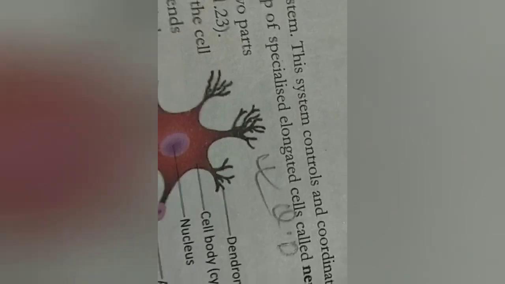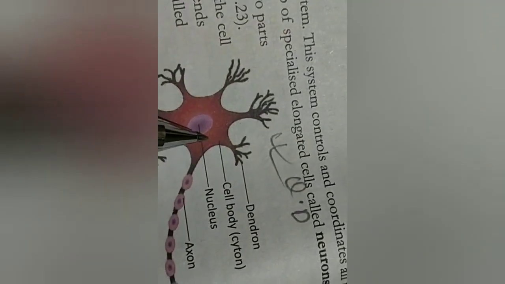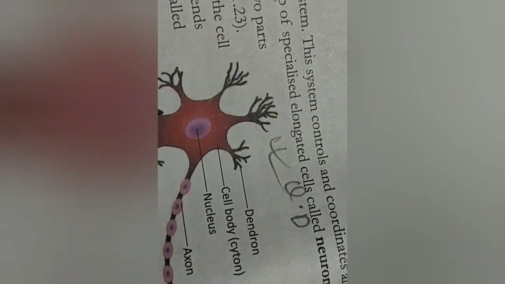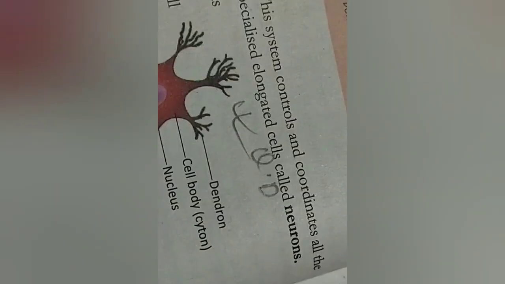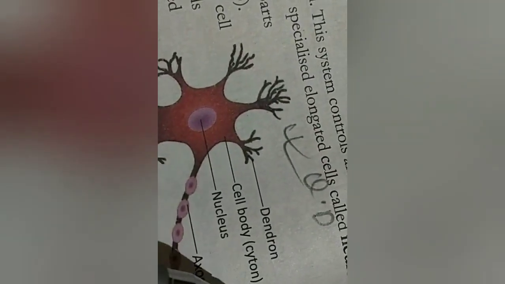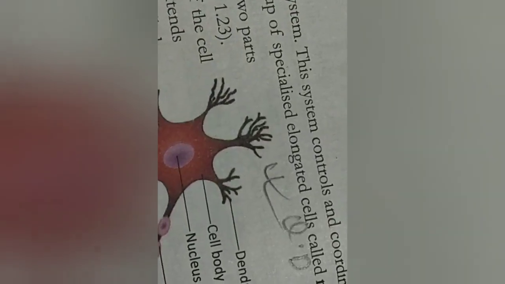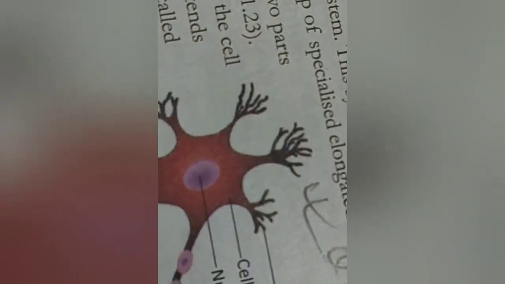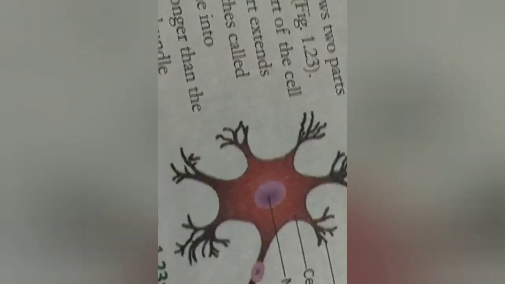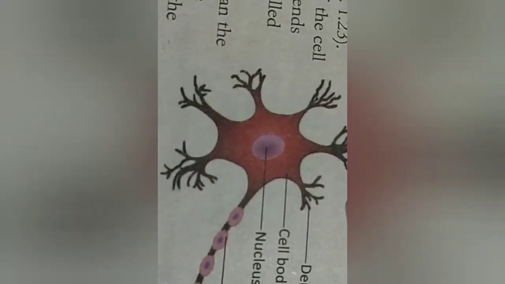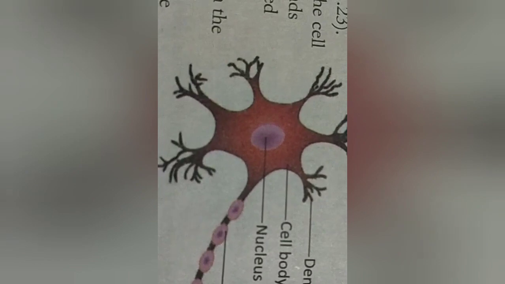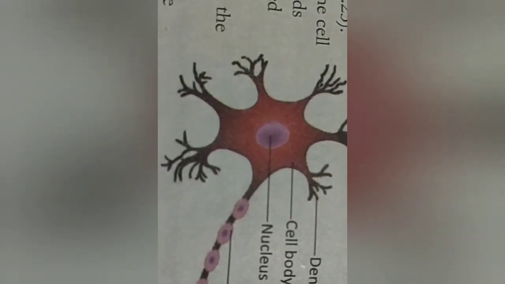So these dendrites receive messages or impulses from the axons and transfer them to cyton. The axon receives impulses from cyton and again passes them to the dendrites of the adjacent neuron. So the neurons of sense organs detect changes in the environment or stimulus, and they also send nerve impulses from brain or spinal cord for appropriate action.